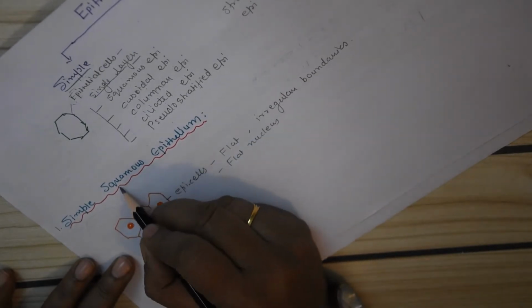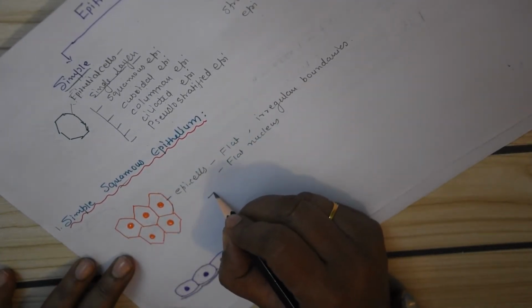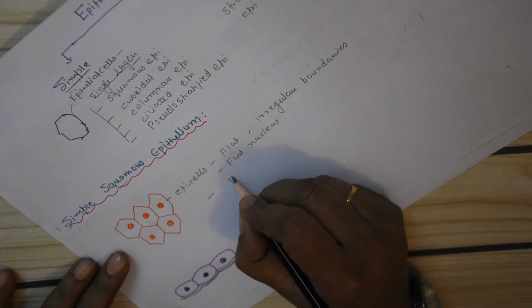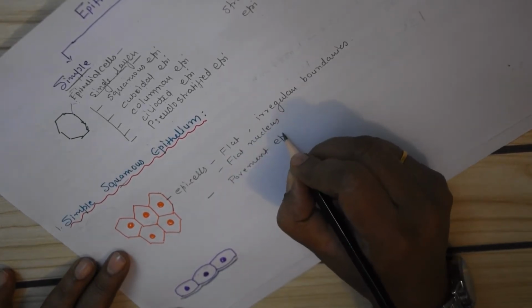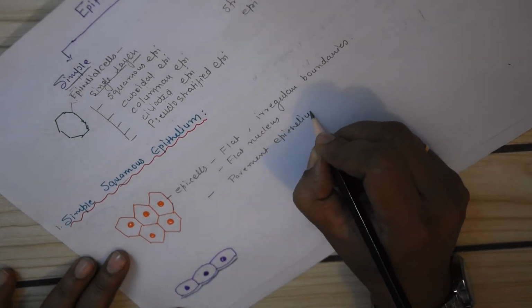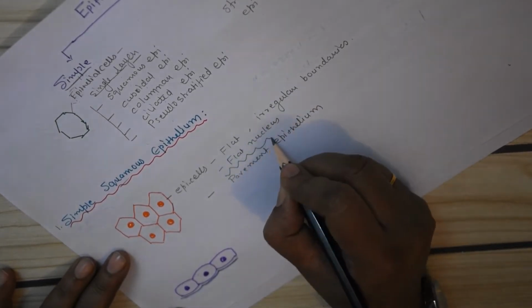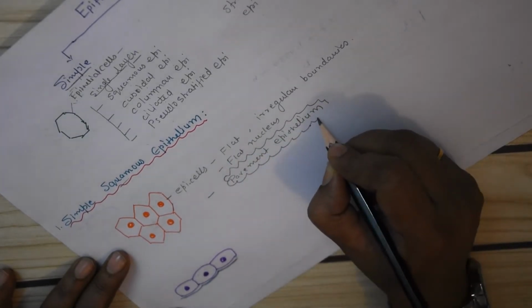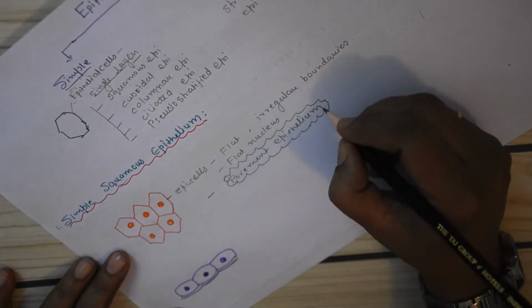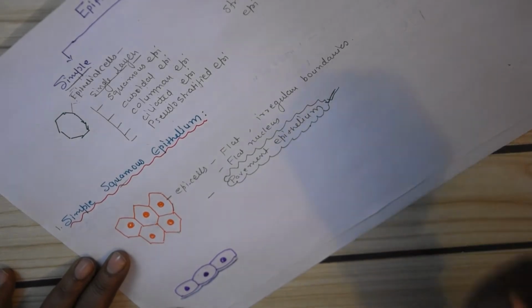So this squamous epithelial tissue is also referred to as pavement epithelium, because the cells are arranged like tiles in the floor.